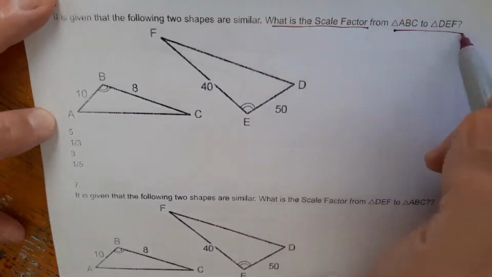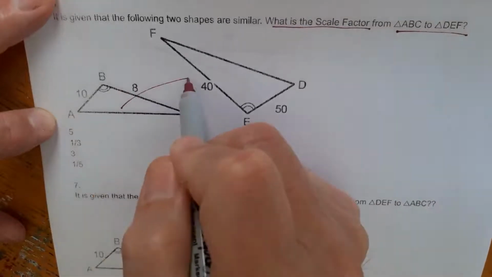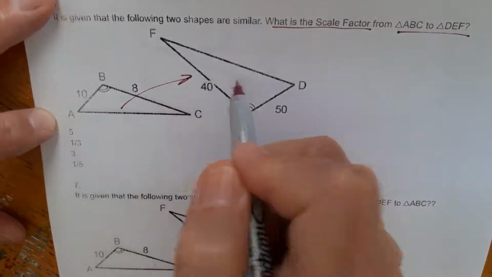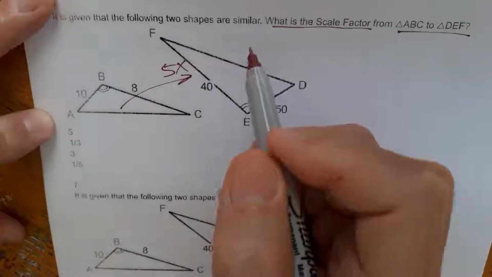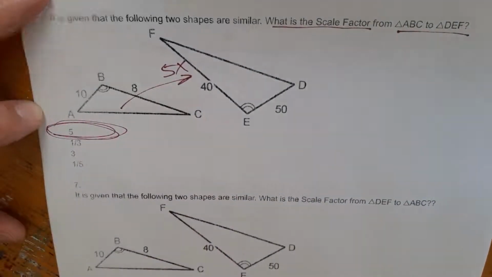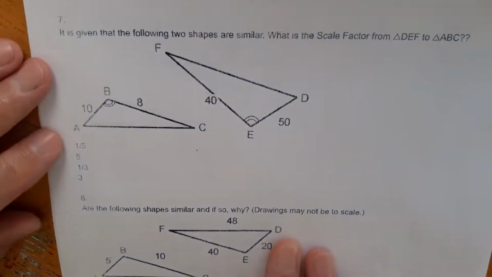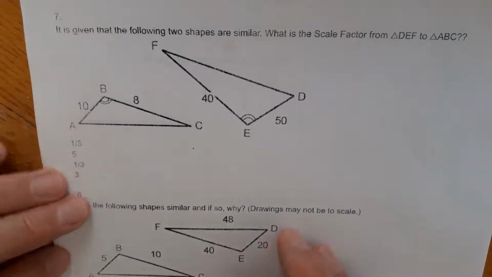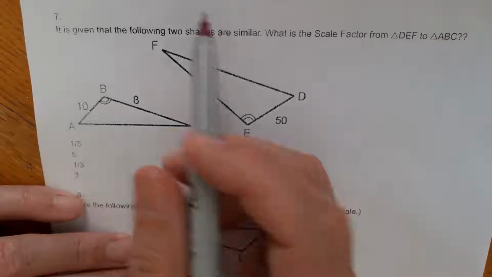What's the scale factor going from ABC to DEF? This is ABC, this one's DEF, so we're going in this direction. We said it was 5x. That's our scale factor, 5. 5x means 5 times to me. Okay, so I said 5x, but it's times 5.